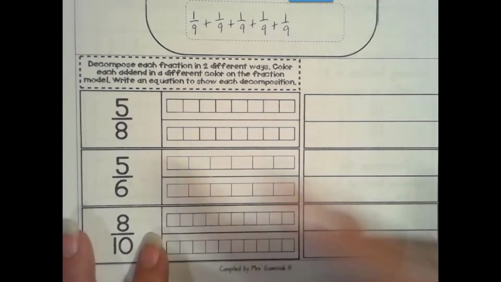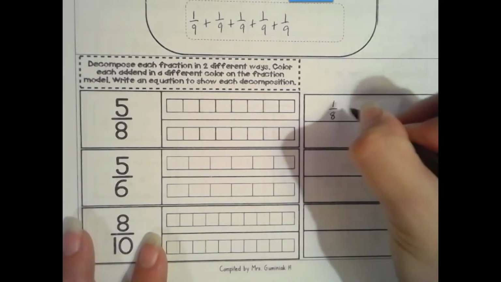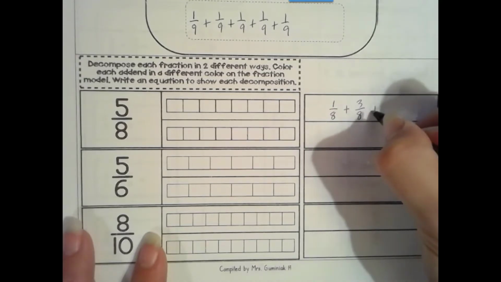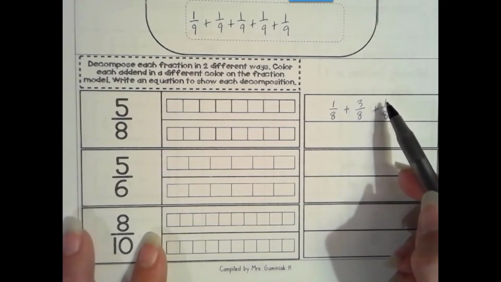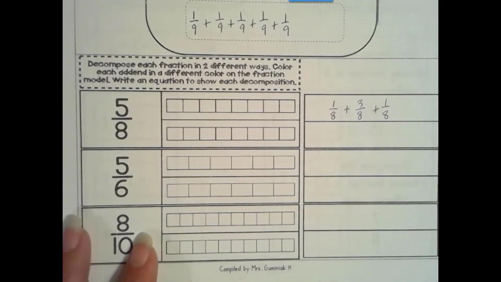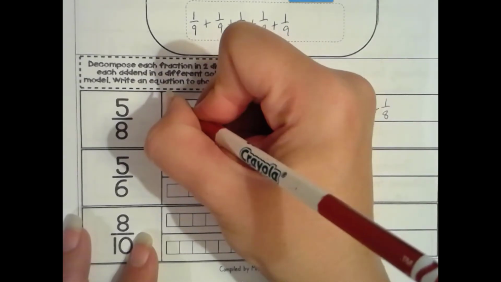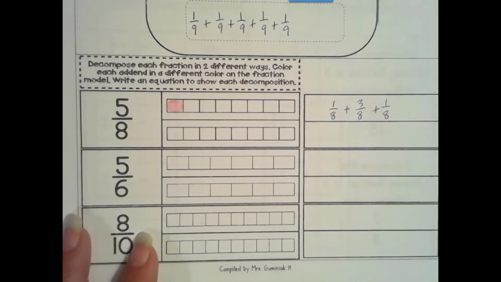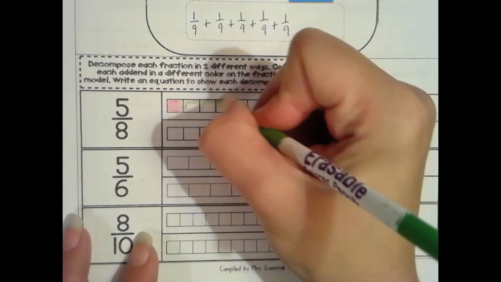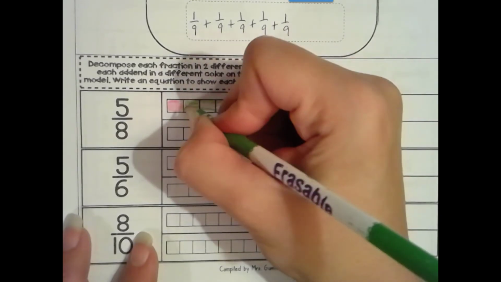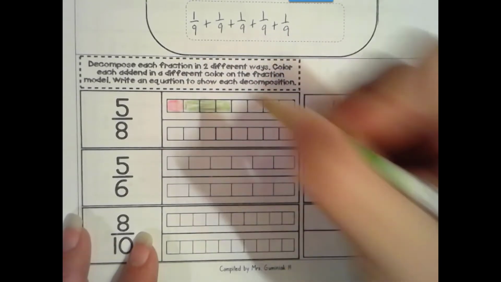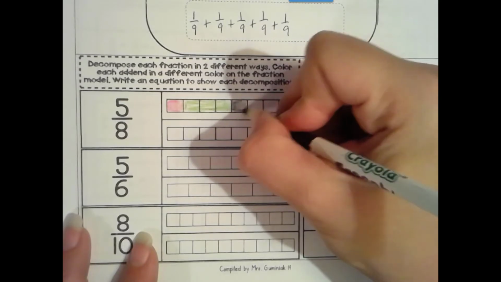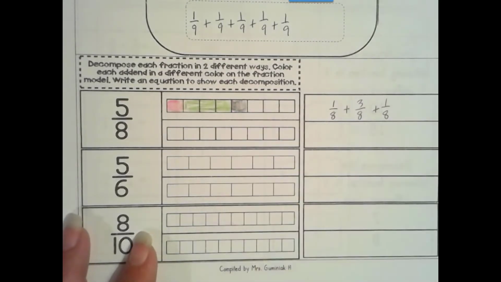So here we're going to decompose 5/8. So I'm going to break it down into 1/8 plus 3/8. So that's 3 plus 1 is 4. I don't have enough, so I need 1 more. Plus 1/8. 1 piece plus 3 is 4, plus 1 more is 5. So as a model, what does this look like? I have 1/8 plus 3/8. So 3 of those pieces. Plus 1/8. Gives me 1, 2, 3, 4, 5 out of 8, 5/8.